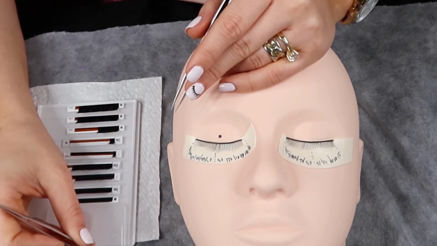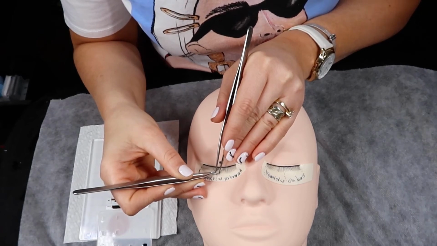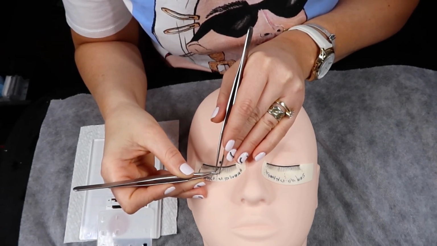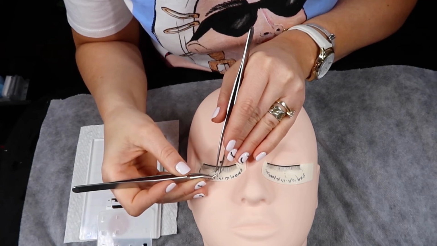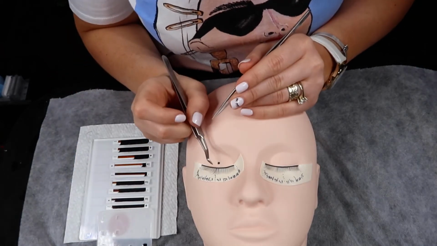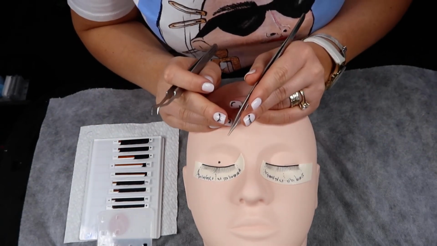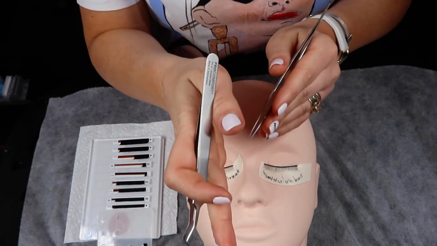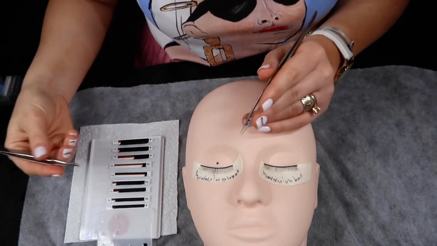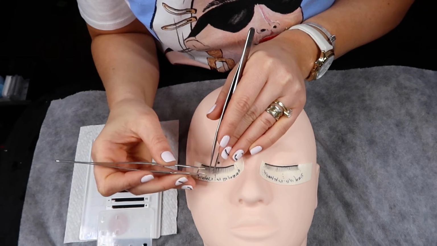Go into the glue, wipe the glue, and then same direction. Open, hit the base, go into the middle and let them flow all the way up to the natural lash. So when you seed your base, they have to be all in the same direction, the same symmetric. If not, at the end, once you finish, they will be one down, one up, one down, so you don't want to see that. Okay, all the way to the base, hold, hold, hold, and open your tweezer.